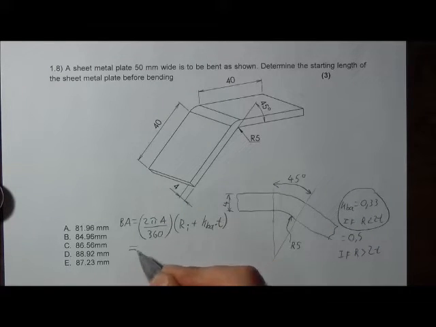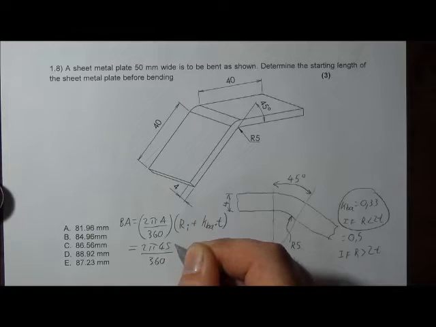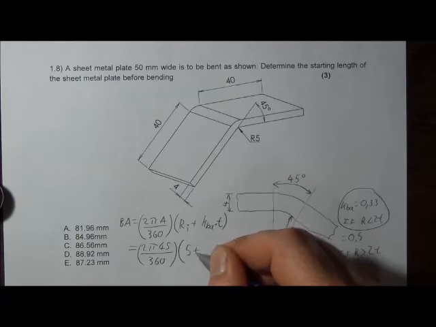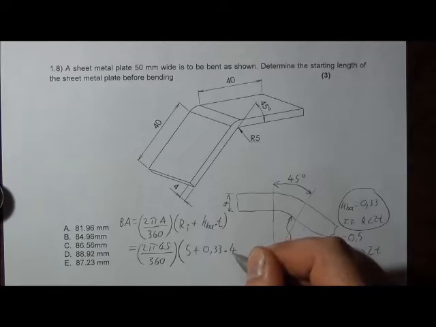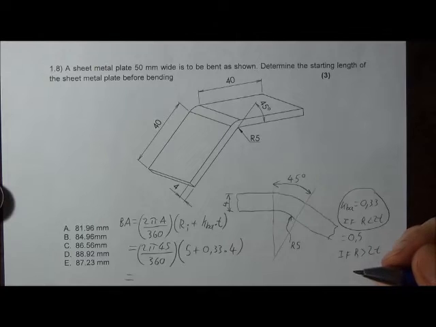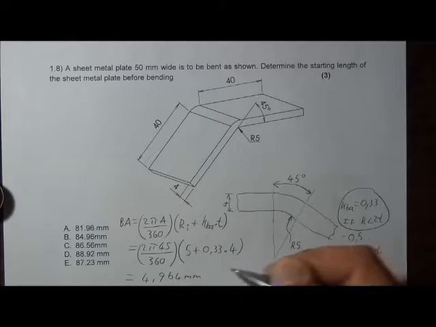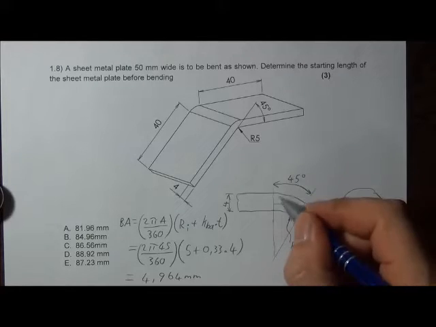Now let's plug everything into the equation. Bend allowance is 2 pi, 45 over 360, times 5 plus 0.33 times 4, and if you work all of that out, you should get 4.964 millimeters. So that is the arc length over there.